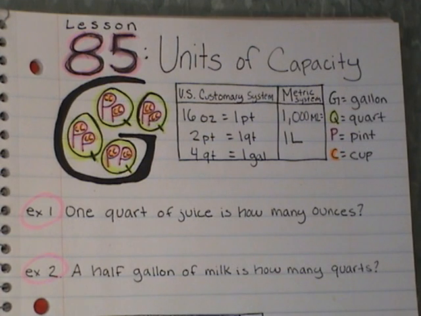So some examples, when you go to the store, you would buy a gallon of milk. That's that big jug. You could get a 2-liter. So when you get a big bottle of pop, it's usually in a 2-liter. Or when you get juice, sometimes that comes in a quart. So cartons and bottles have capacity. A container's capacity refers to the amount of liquid it can hold.